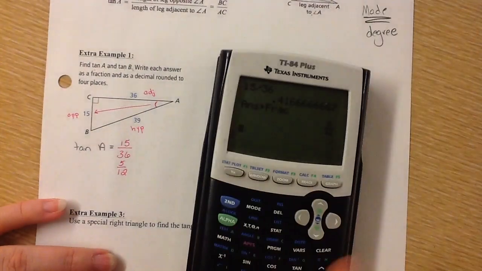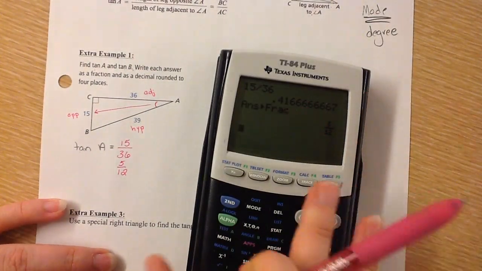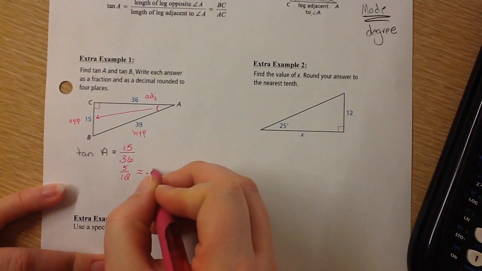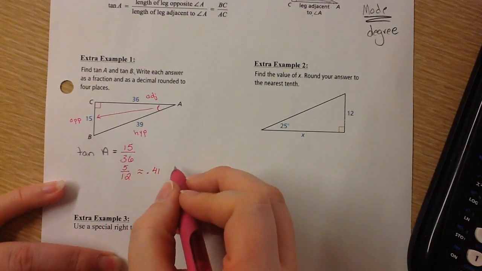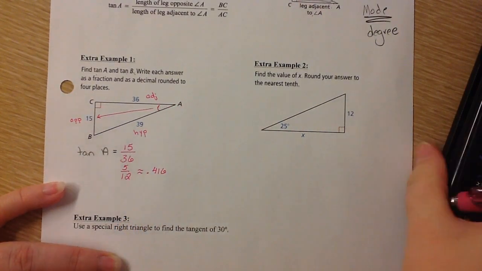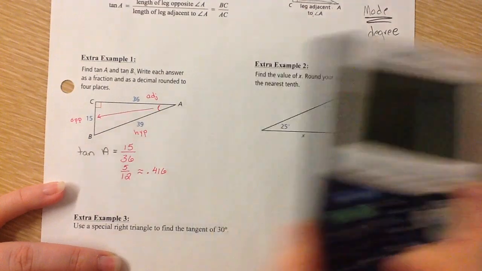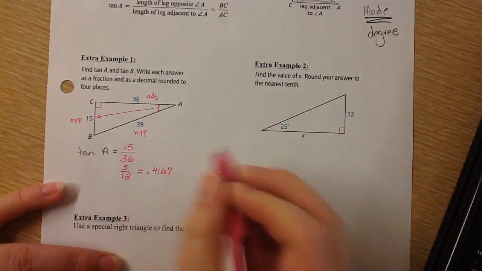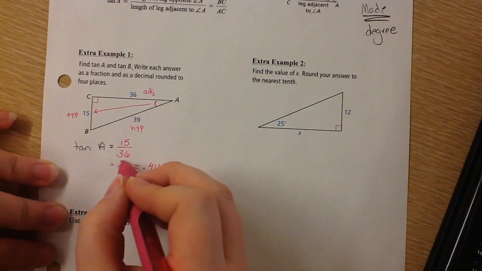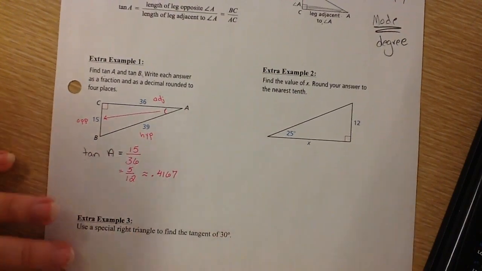And then we want our approximate, which I already did, 0.416 to 4 decimal places, so 0.4167. So the tangent of angle A is equal to 5 over 12, which is approximately 0.4167.